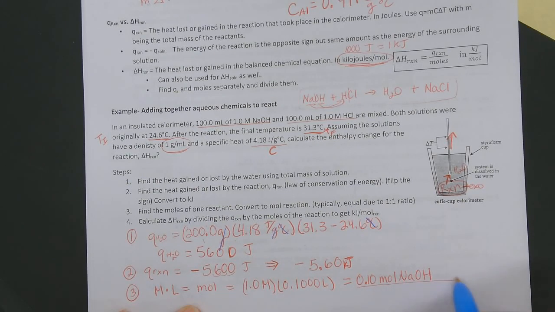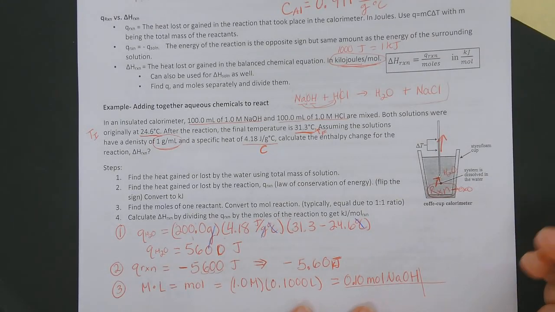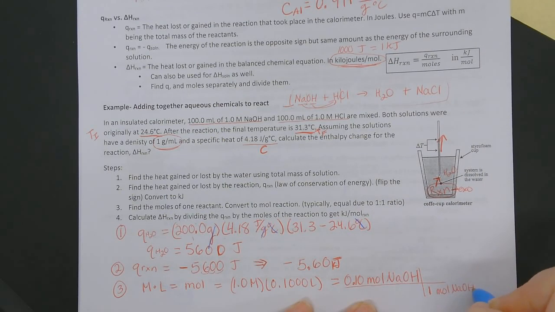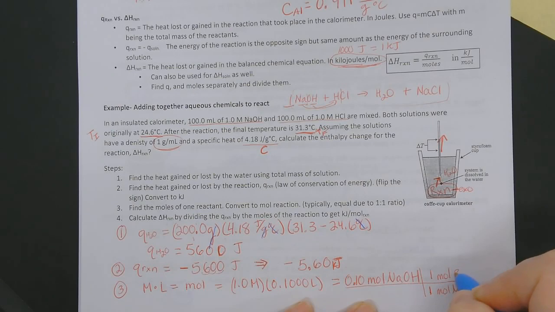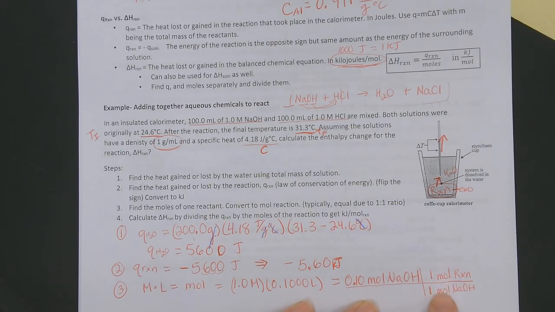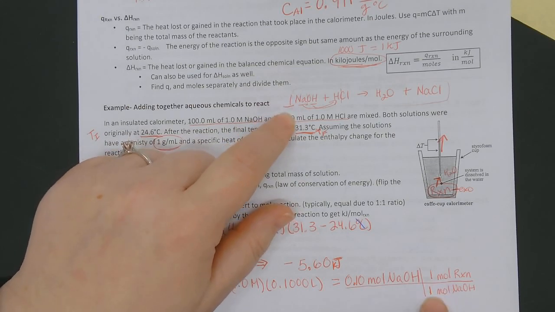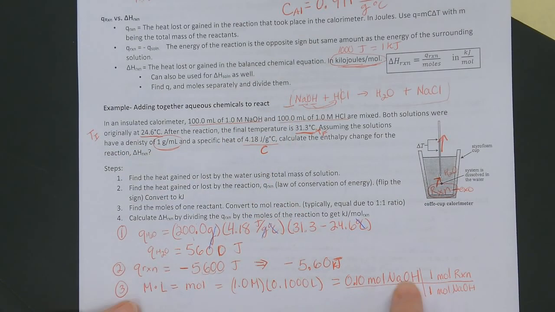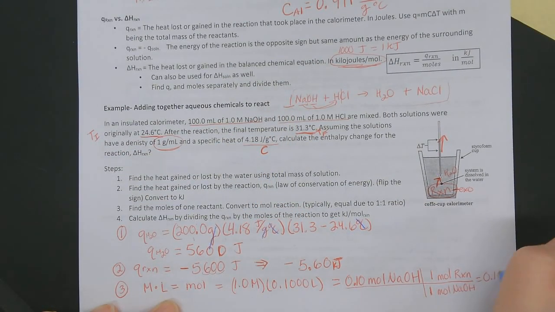Now, to get to moles reaction, it says convert to moles reaction. So the way we do that, it's typically going to be a 1-to-1 ratio, but I'll just show you how you get there. In this reaction, NaOH has a coefficient of 1. So 1 mole of NaOH per mole of the whole reaction. For every one time the reaction occurs, I'm using 1 mole of NaOH. Typically, this is going to be 1-to-1. But if my coefficient was 2 here, I'd put a 2 on the bottom. If it was 7, I put a 7 on the bottom. The top is always 1. But this doesn't change my number. So I've got 0.10 moles reaction.